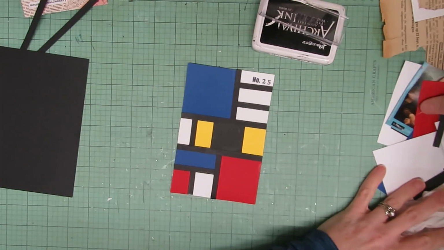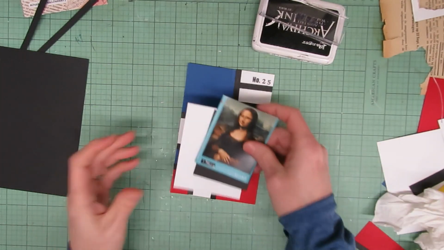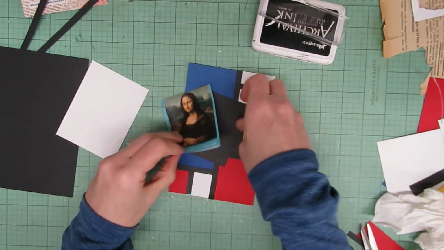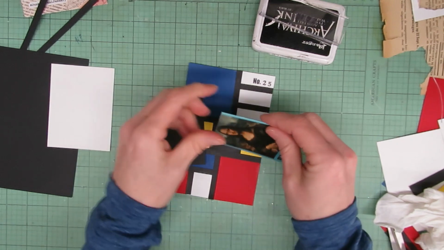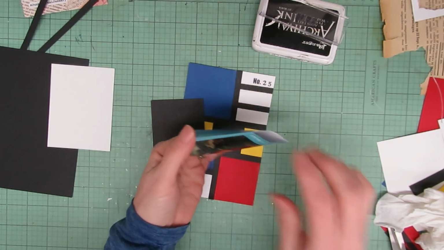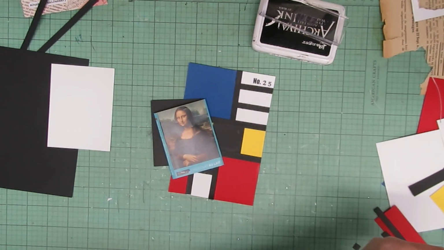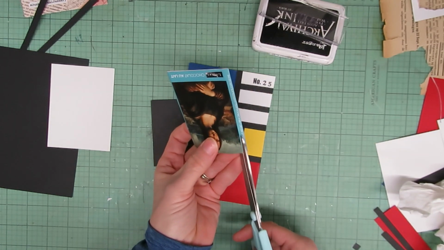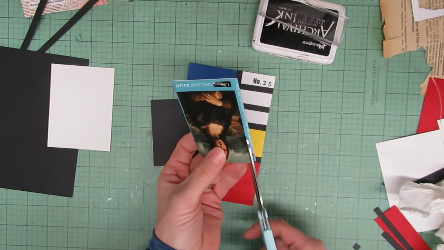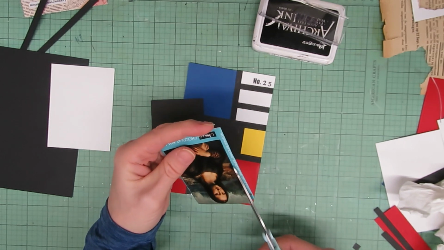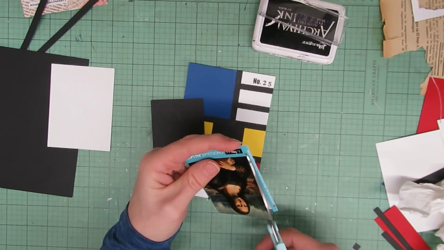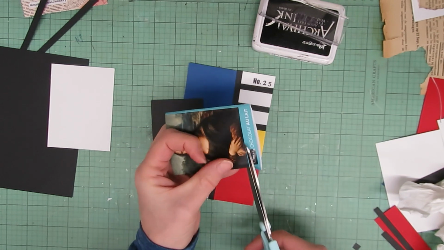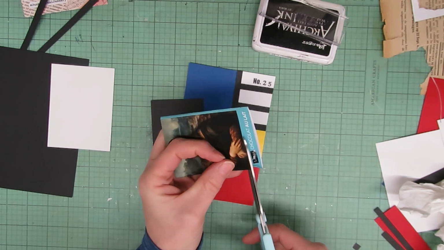And so now I've got to decide if I want to do the Mona Lisa and just add her in the middle, or if I want to make her into a flip. So I guess the first thing I'm going to do is just cut her out, and then I'll make a decision. This little candy wrapper's been floating around my craft room for quite a while, so it'd be fun to use it, because I don't know what else I would put it in.